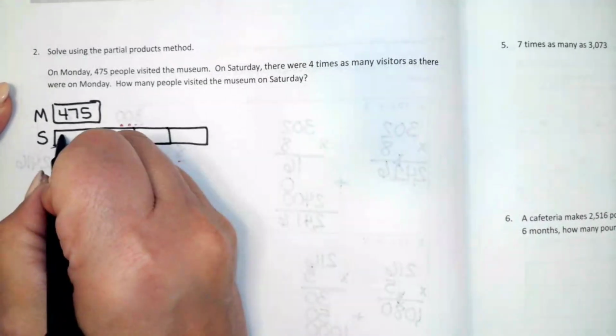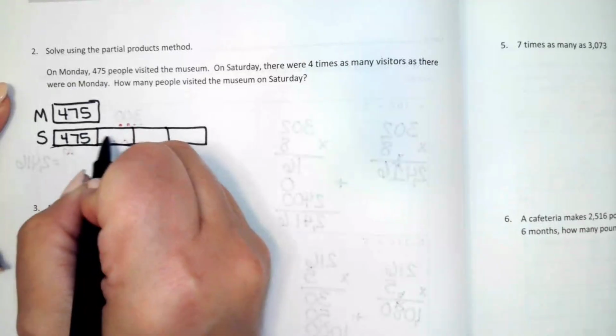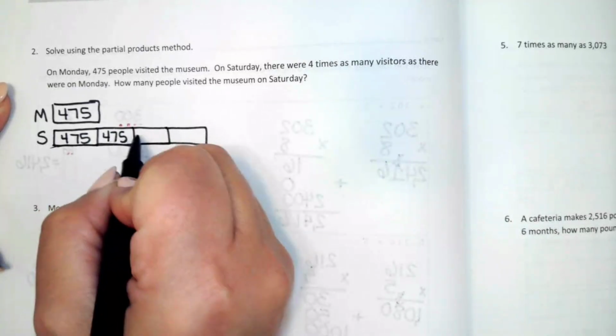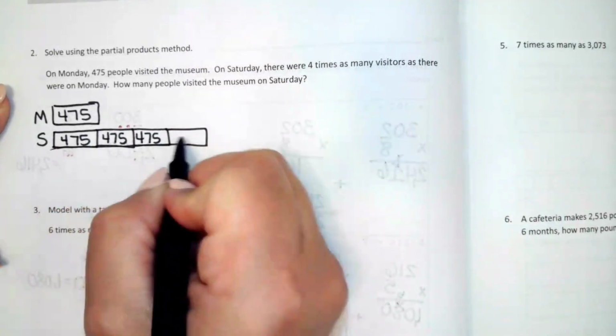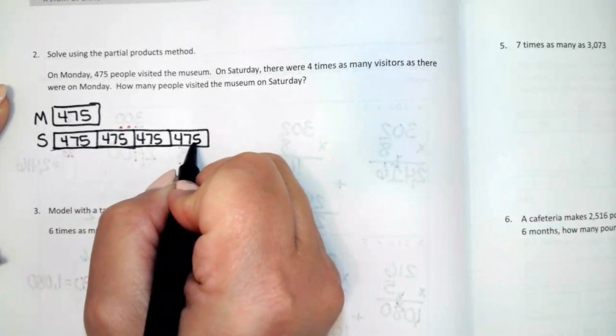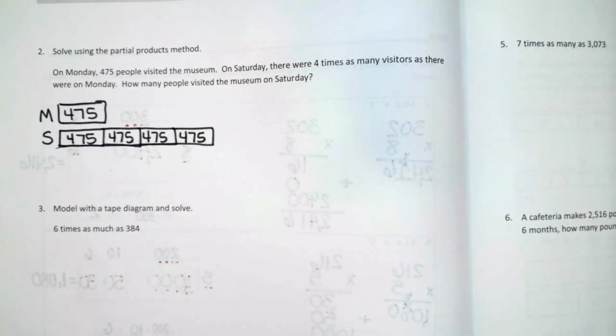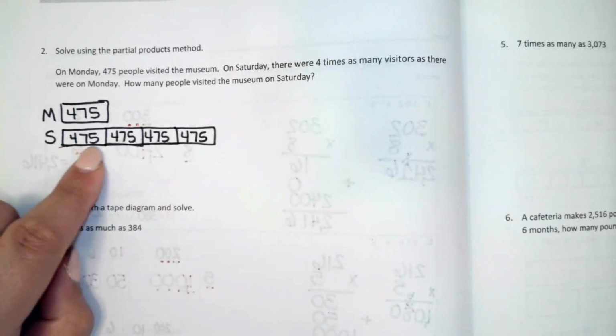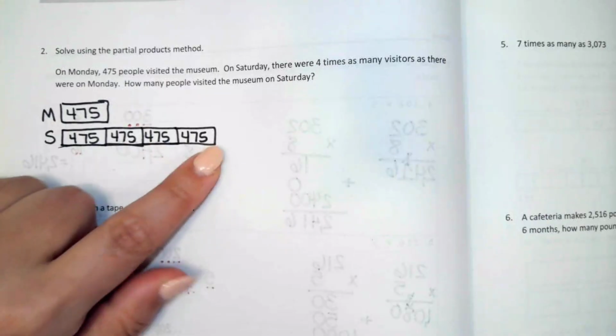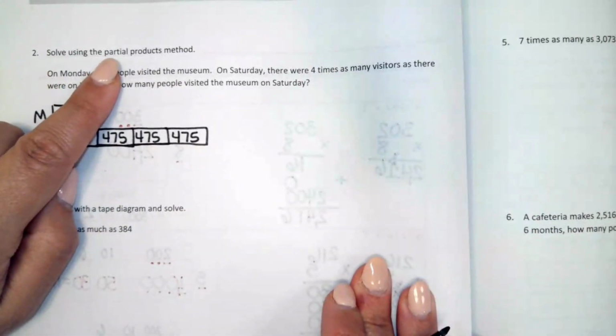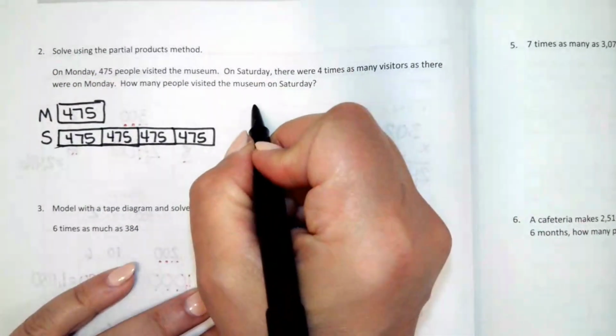Okay, and they're all 475 here. What can we do to find out how many people went to the museum on Saturday? We're going to multiply 475 times 4, and it says to use the partial products method.